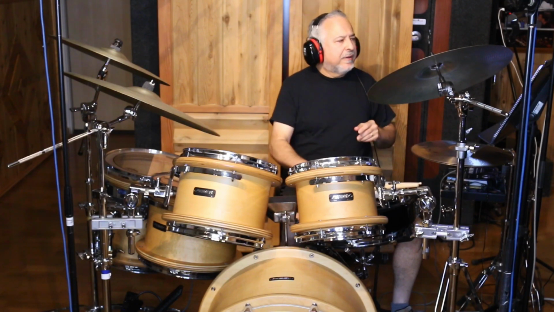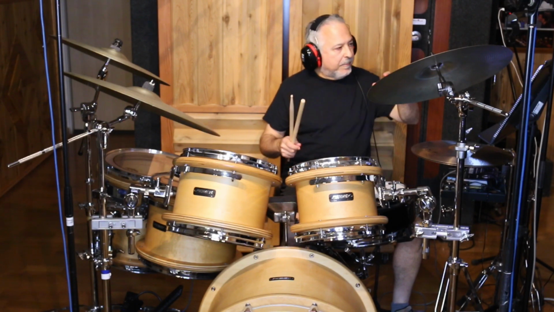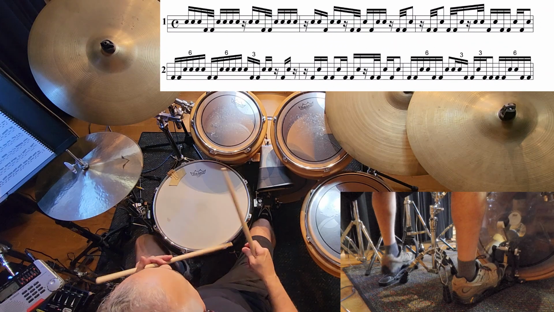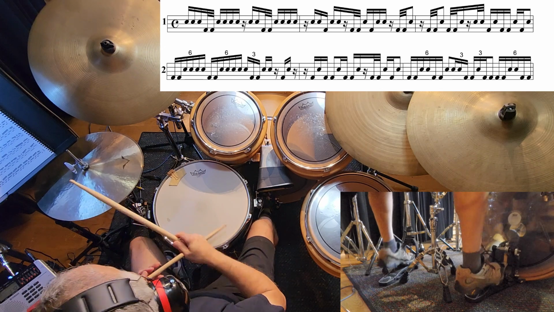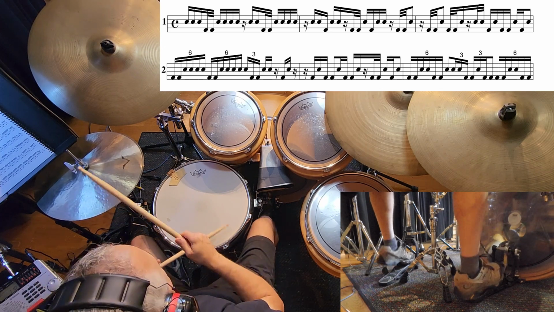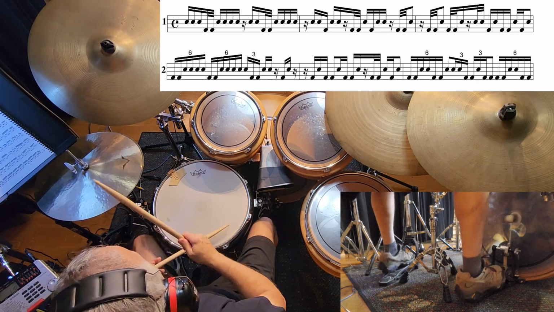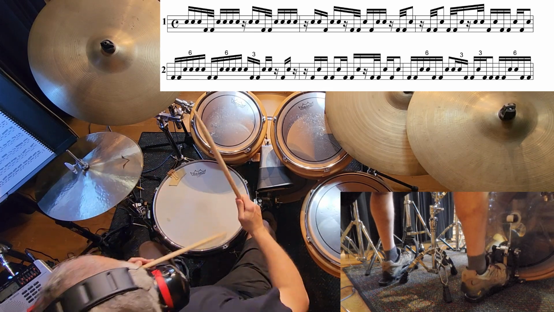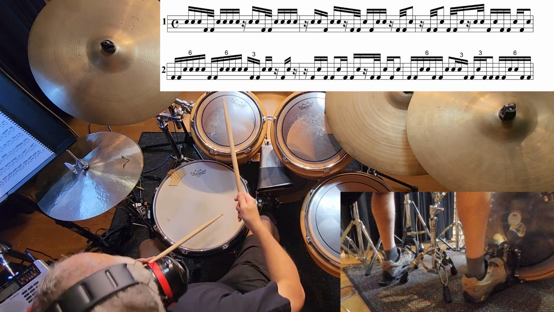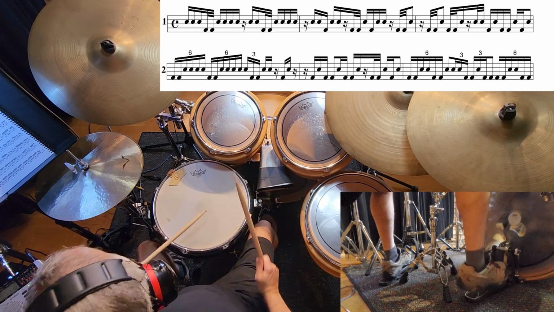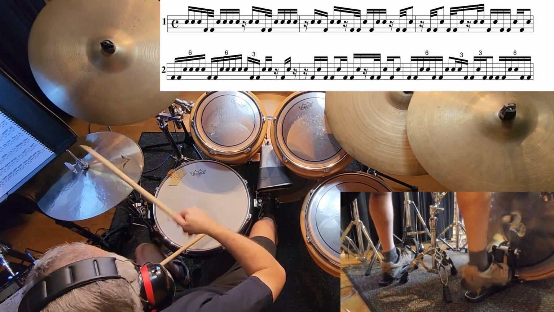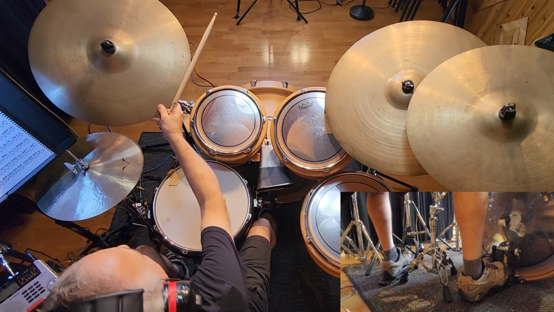Now you can also use it as a solo, or you can do like 4 bars at a time. I'll play the first 4 bars for you as a solo. And you see I'm playing around the drums like that. Here we go. 1, 2, 3. Kind of like a Terry Bozzio, Frank Zappa thing there.